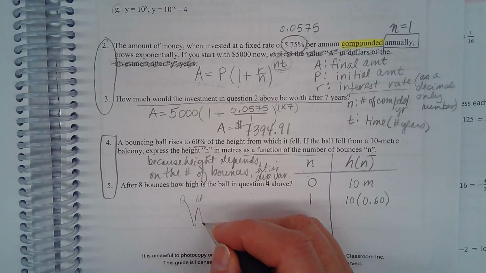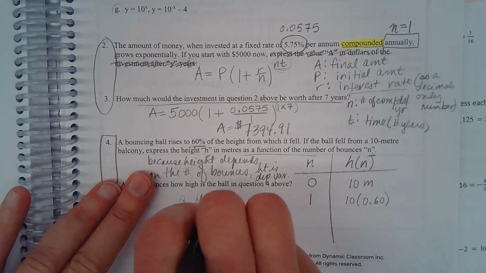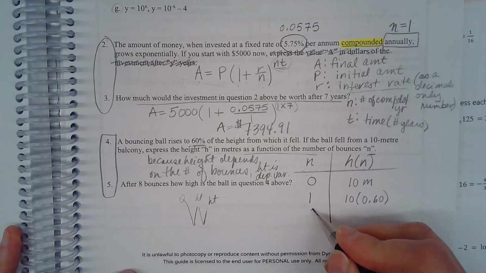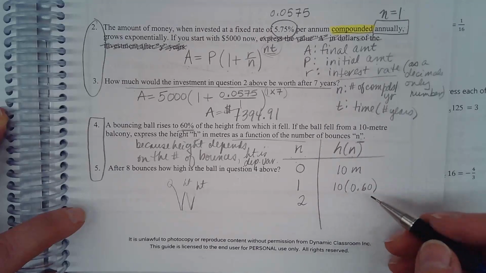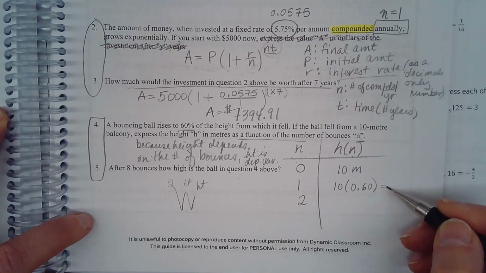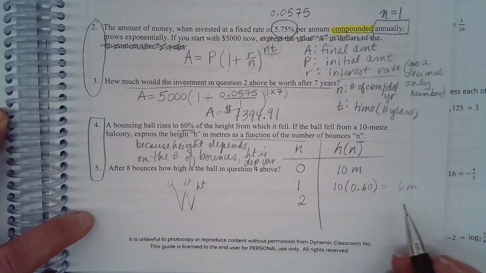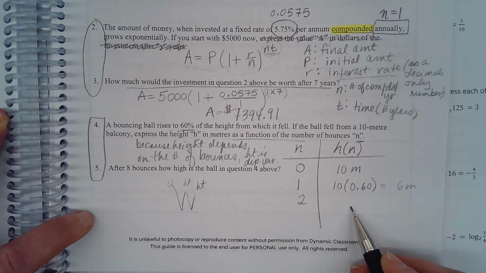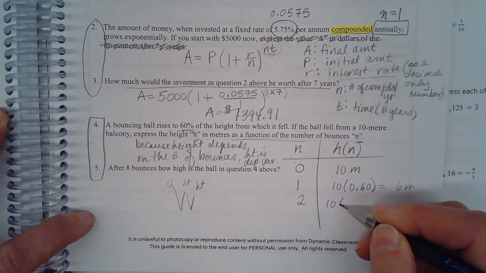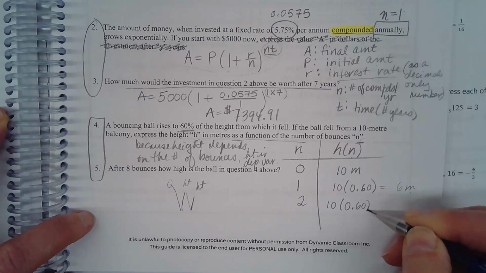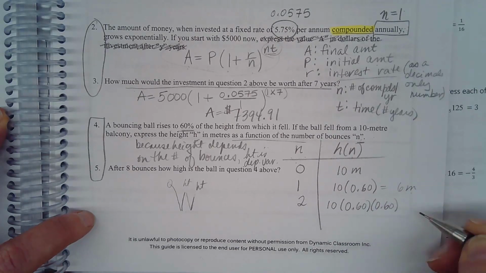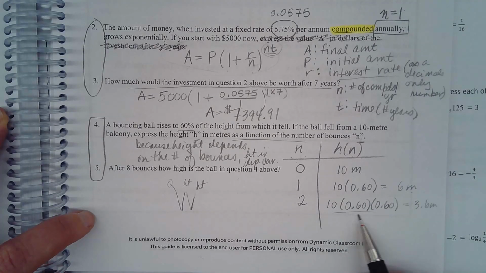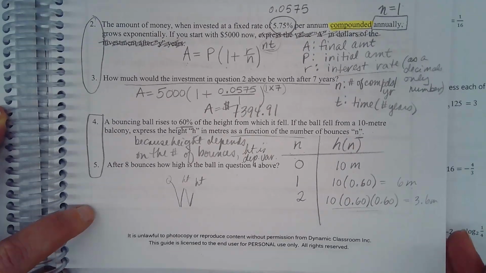Then it drops and bounces again. Whoops, not that high though, right? It's going to get smaller and smaller each time. Now what's the height after the second bounce? It's 60%, well, I could say this is 6 meters. It's 60% of 6 meters, right? But I think the key to doing these questions is it would be 10 times. If we show all the work, then you can see, and I think it's going to be 3.6 meters, right? If I show it in this way, can you see the patterning that's developing?